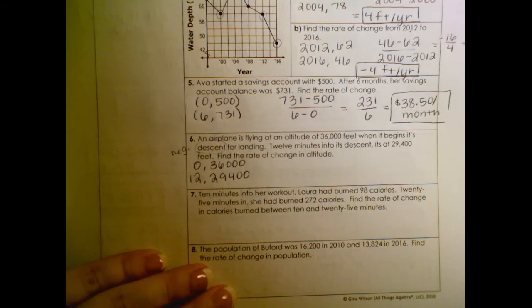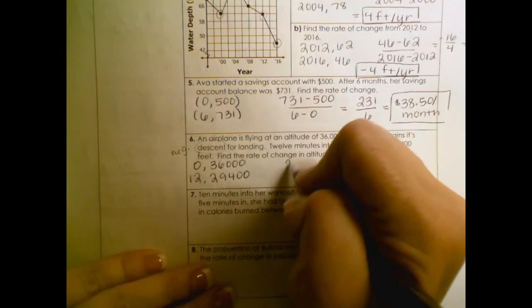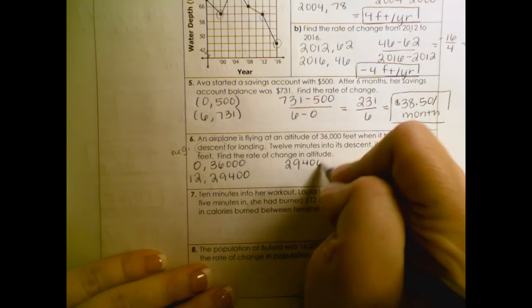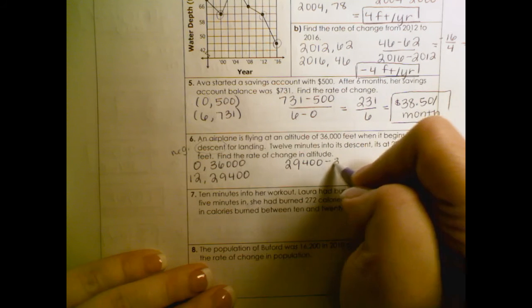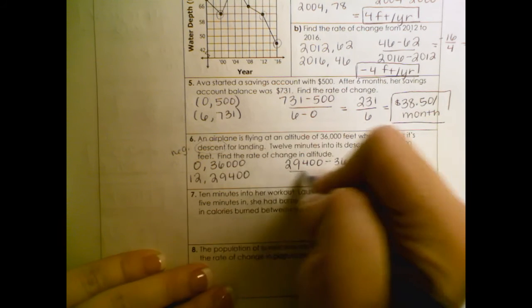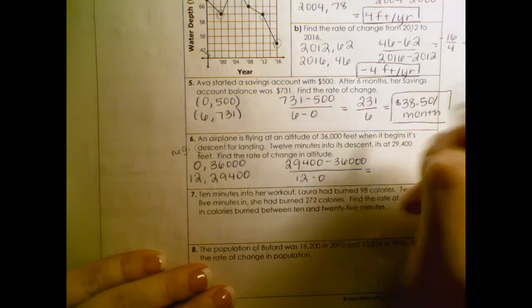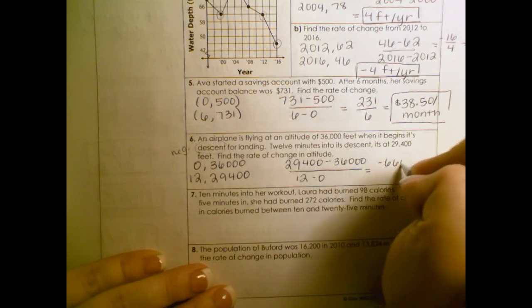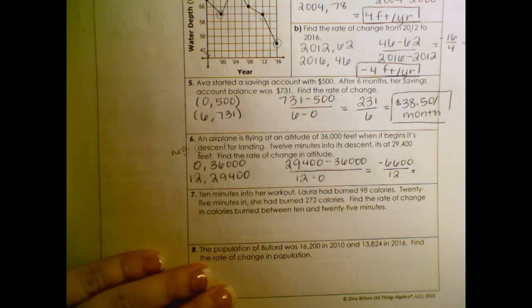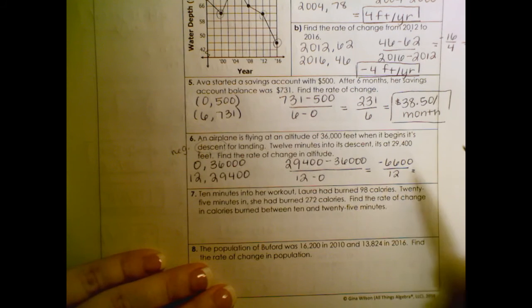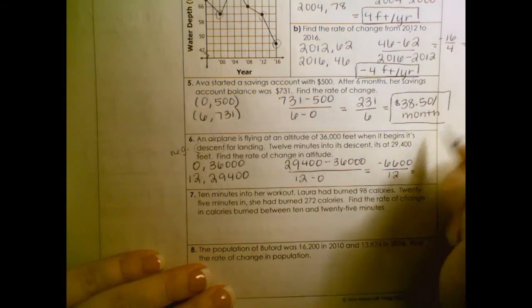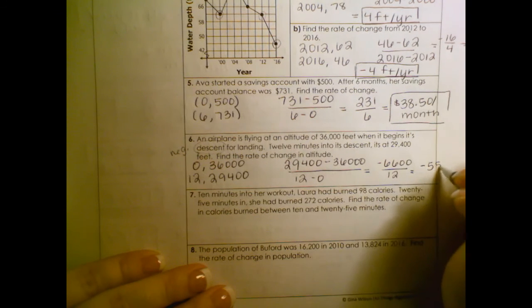So hopefully my final answer is going to be negative. 29,400 feet minus 36,000 feet over 12 minus 0. That gives me negative 6,600 feet over 12. Doesn't give me a whole lot of context, so I'm going to go ahead and divide these two, simplify it to get negative 550 feet per minute.